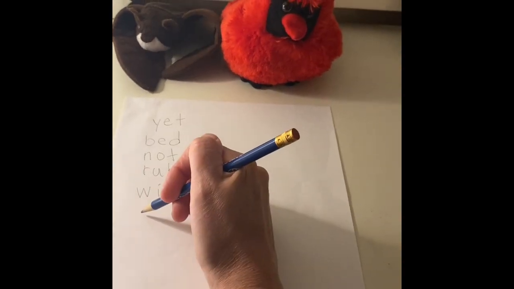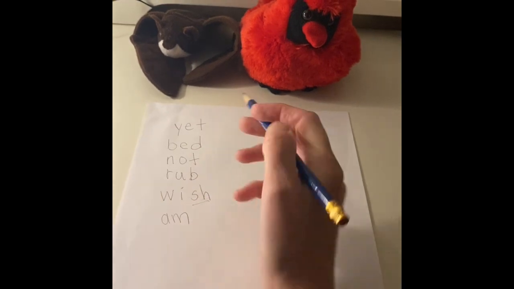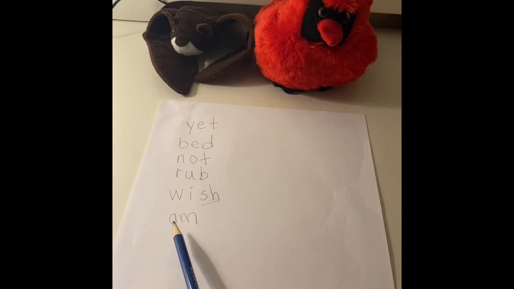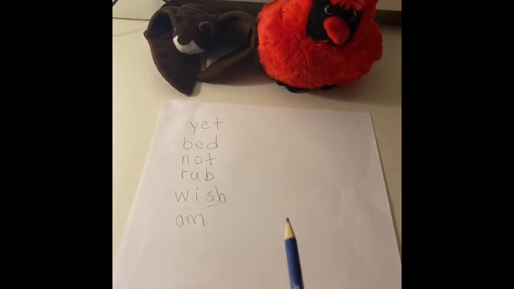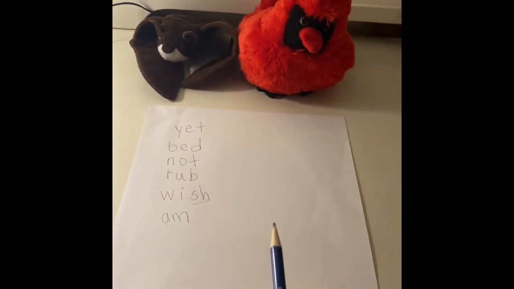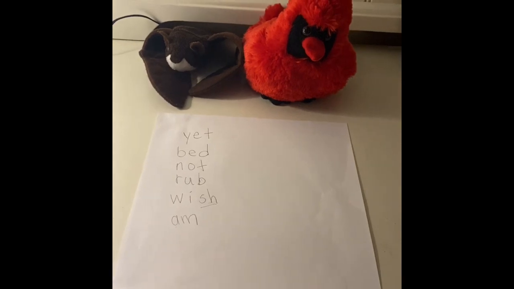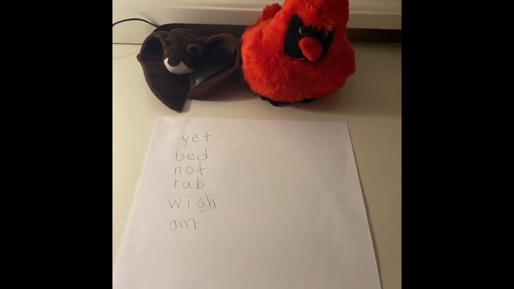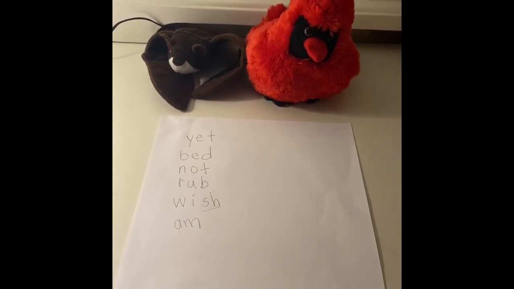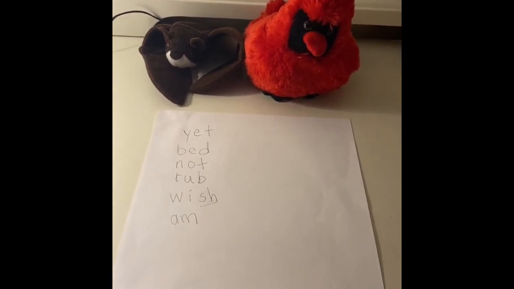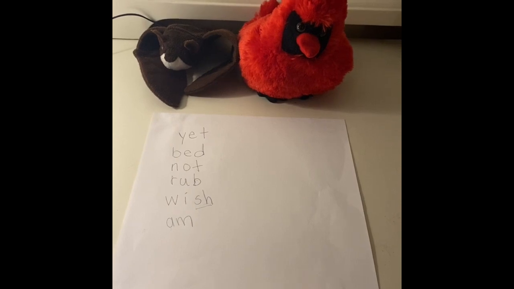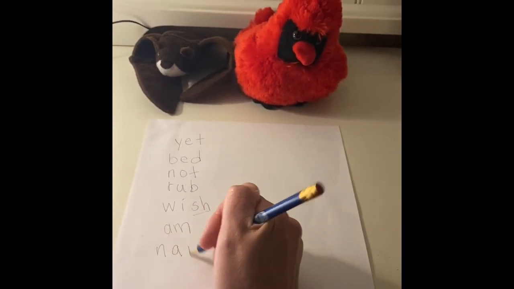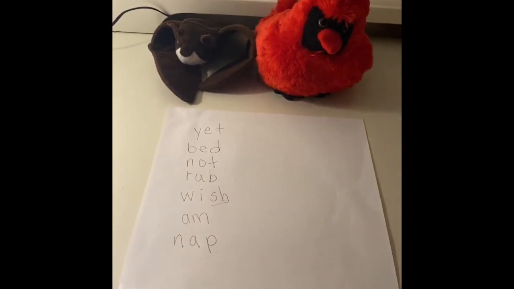The next word is am. That one's a little tricky to sound out, but hopefully you know the book spelling for that one. Because the A sometimes doesn't say a or a. In the word am, it makes kind of a different sound. There's the word am. Nap. Your next word is nap. Go ahead and write the word nap. Here we go. N-a-p, nap.